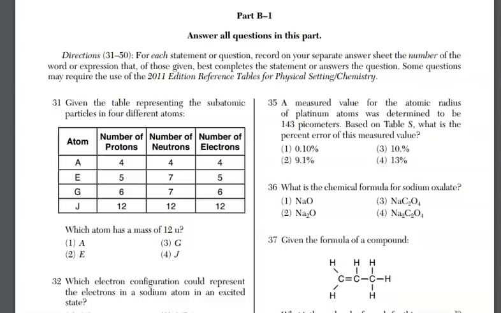The first one, 4 plus 4, well, that's 8. Can't be atom A. 5 plus 7, oh, wait a minute, that is 12. That's going to be our answer. Let's check the other two. 6 plus 7, that's 13. Can't be G. And then 12 plus 12, which is 24. The answer here was choice 2.